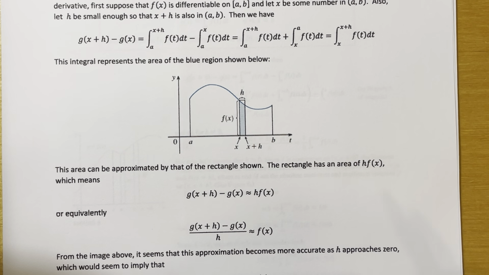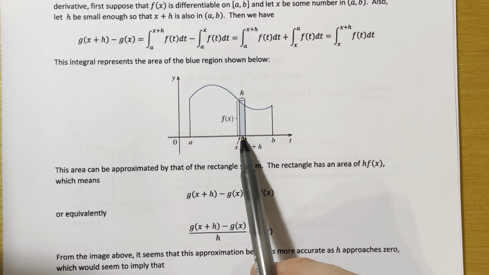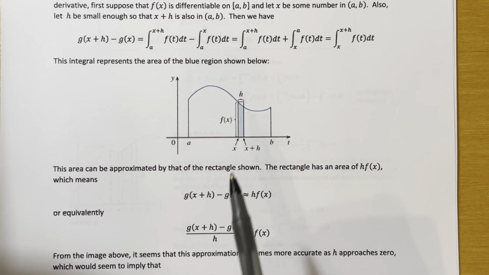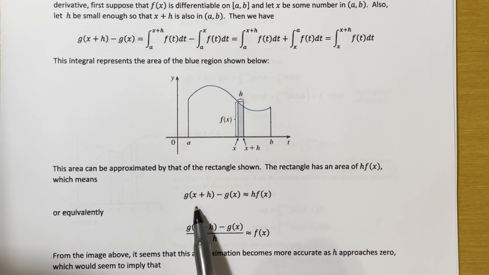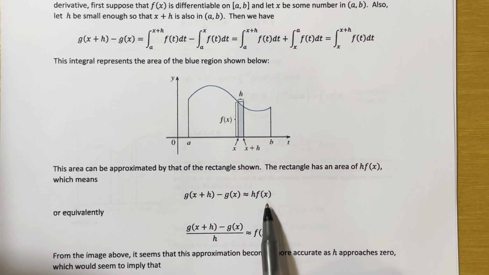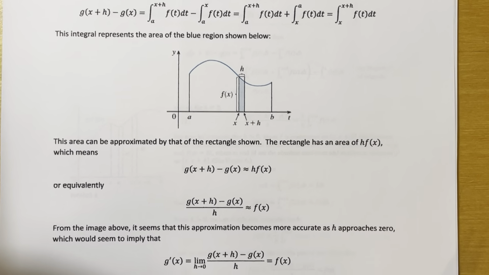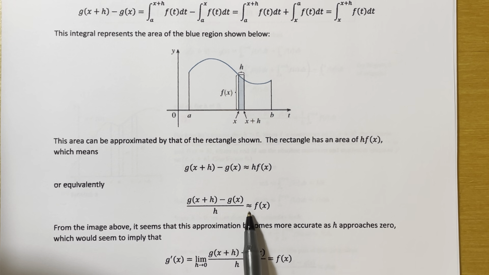Okay, and like we said, we chose h to be small, and so the area of that rectangle is approximating the area of this blue region, which was found to be the same thing as g of x plus h minus g of x. Okay, so g of x plus h minus g of x is approximately h times f of x. Dividing both sides of this by h and keeping that approximation sign here shows me that the difference quotient, g of x plus h minus g of x over h, is approximately f of x.